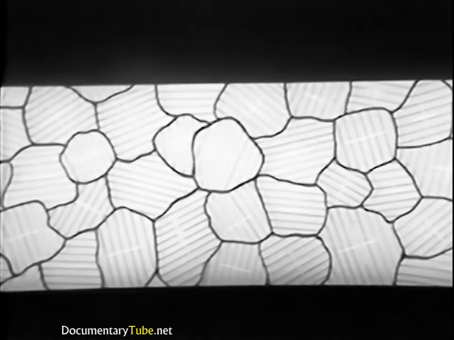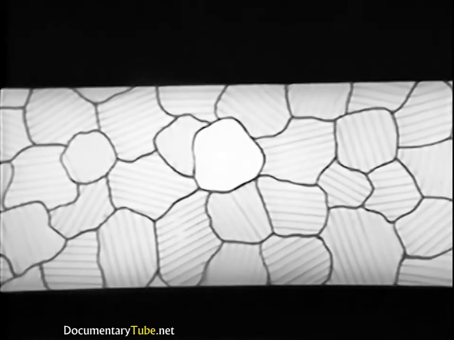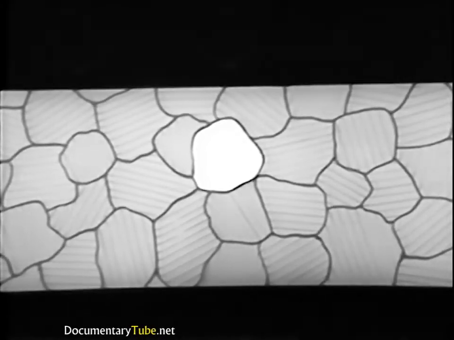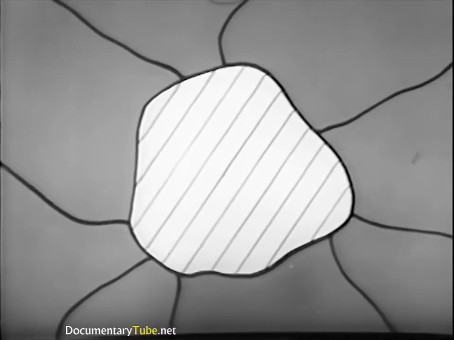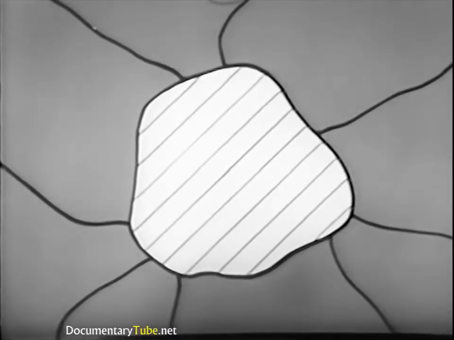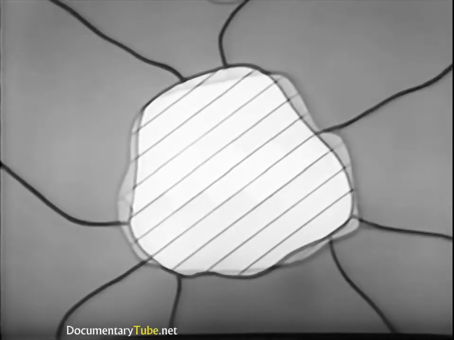Before deformation, these grains are randomly oriented, and the slip planes for each grain are lined up in different directions. When a load is applied to the metal, the stresses are transmitted from grain to grain. Some begin to deform by slippage before others. Within each grain, the crystal blocks rotate to produce elongation.